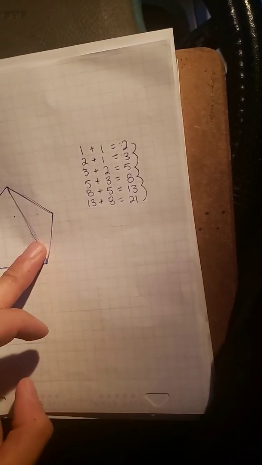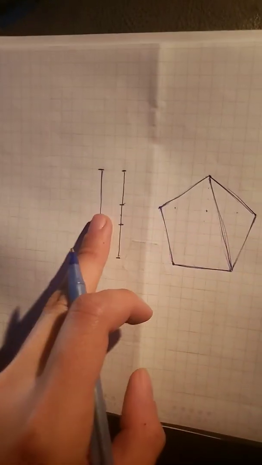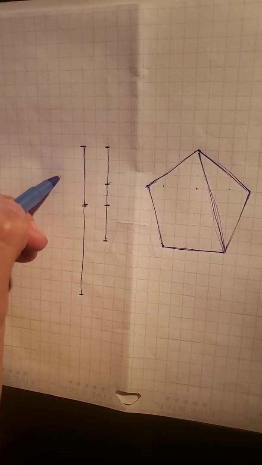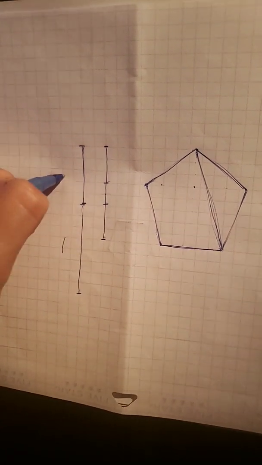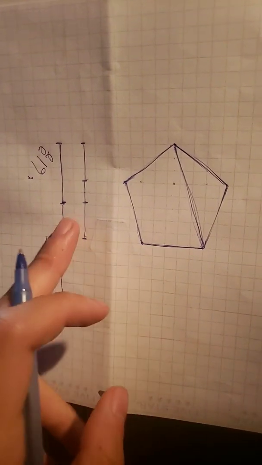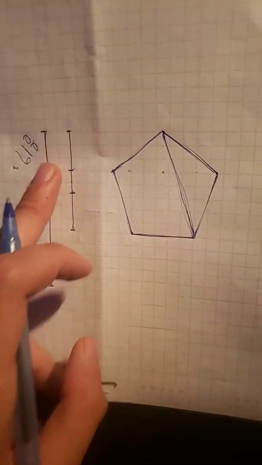So that long line in proportion to that short line is going to be like this. This is 1 and this is 0.618.